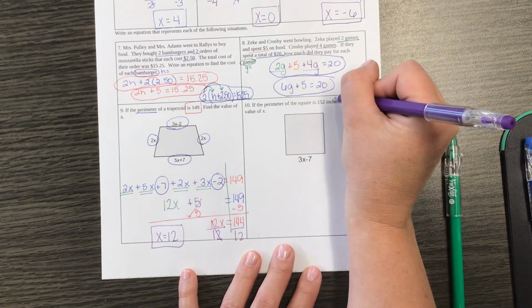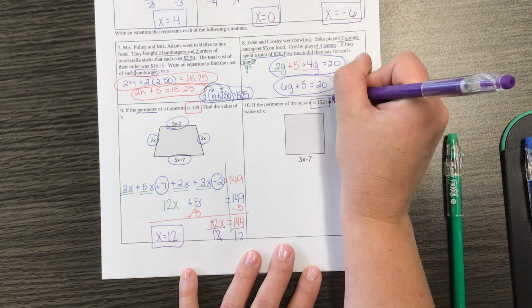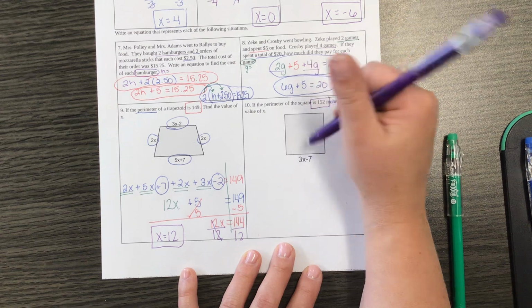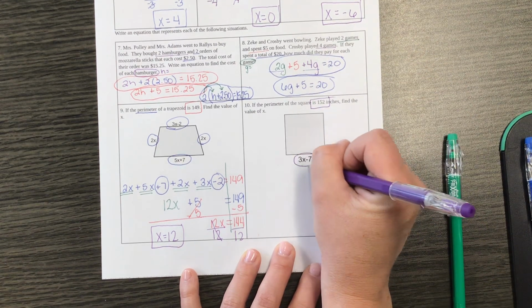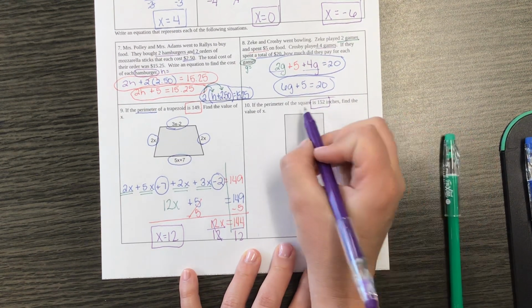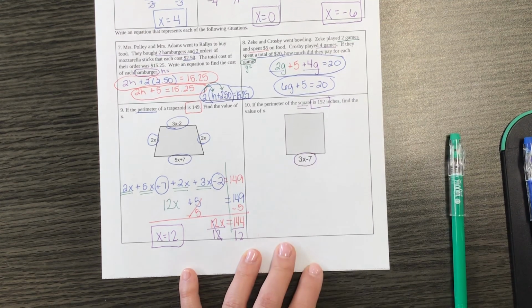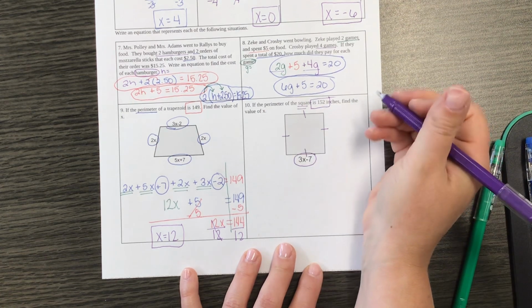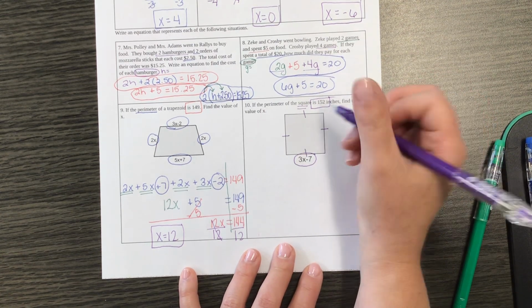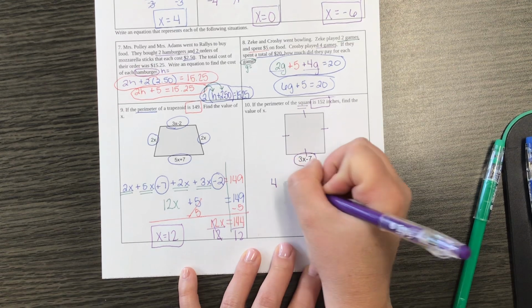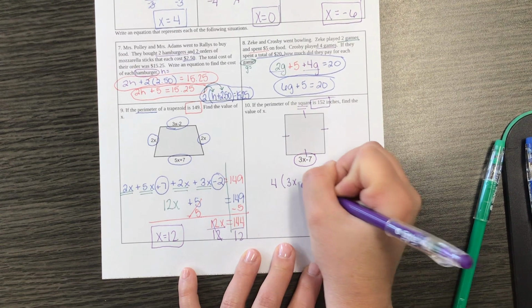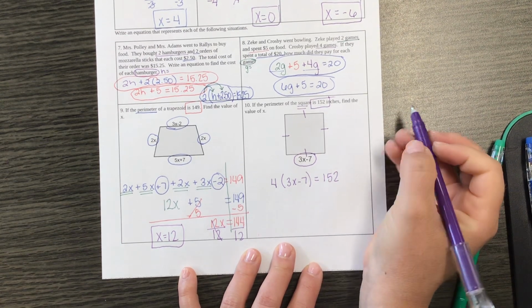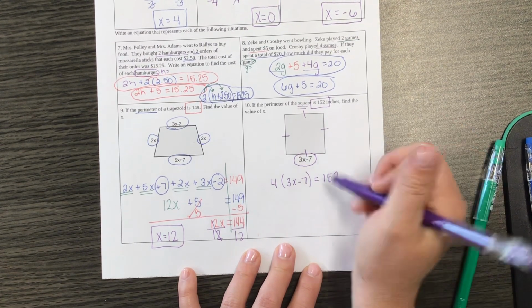So we, again, know that our answer is 152. We need to figure out what the value of x is. Well, they only give us one side. This side right here is 3x minus 7. Well, what we know, hopefully, about squares is that every single side is the same. And how many sides are there in a square? Obviously, there's 4 of them. So there's 4 3x minus 7s in this problem. And that's going to give us 152 as our answer once we do the math.